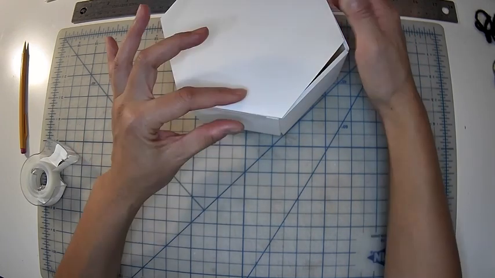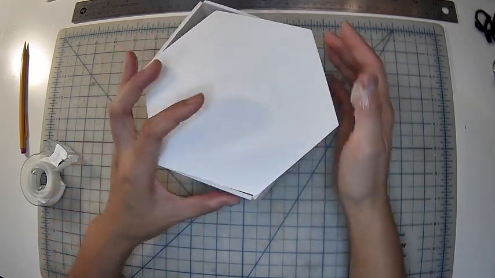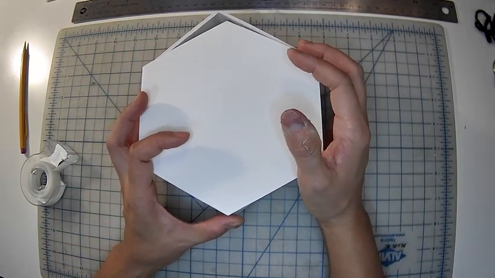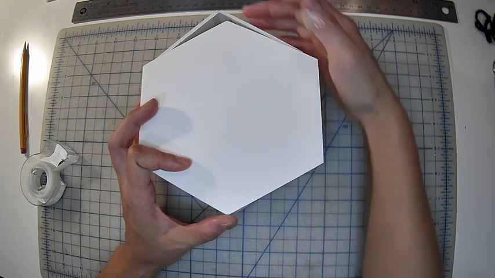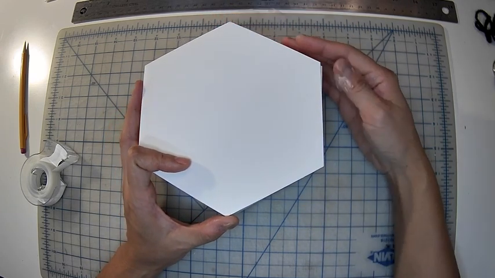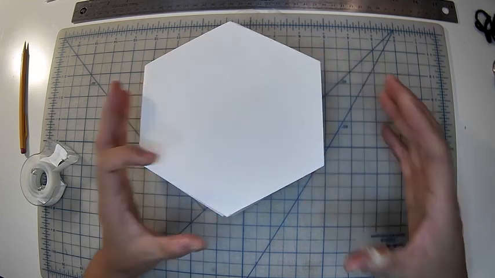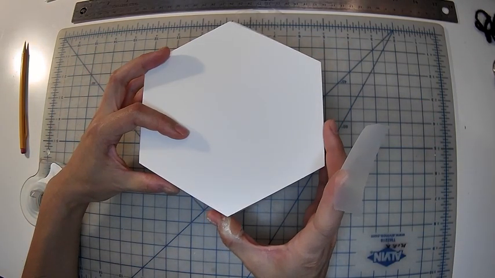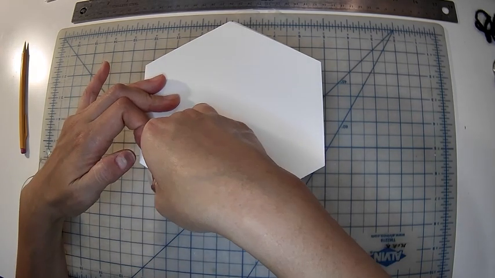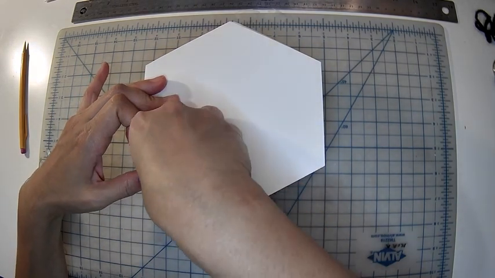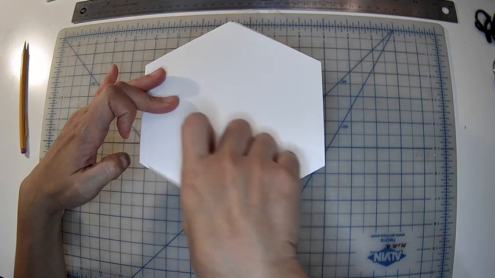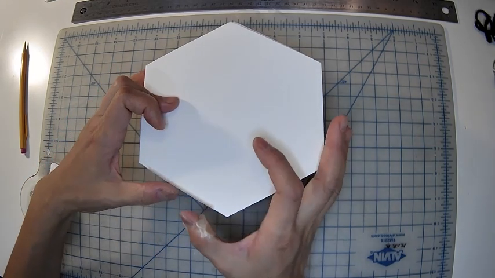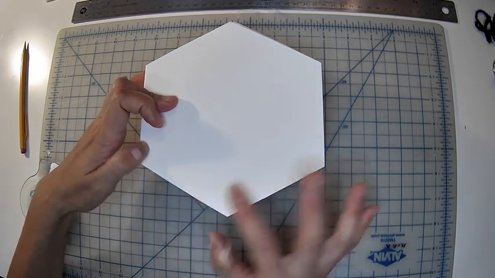I'm going to give a little bit of a cut over there, because I am unsure how it will turn out. Make sure your foam core cuts are aligned.